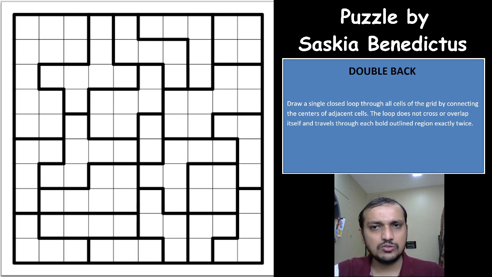And now coming back to this puzzle, this is a loop puzzle, a loop genre category, and let us see what the rules of this puzzle are. You need to draw a single closed loop through all the cells of the grid by connecting the centers of the adjacent cells. The loop does not cross or overlap itself and travels each bold outlined region exactly twice.